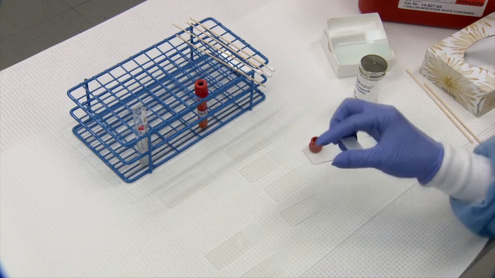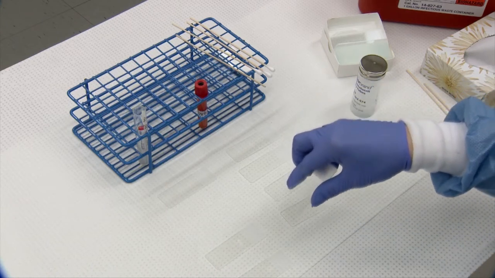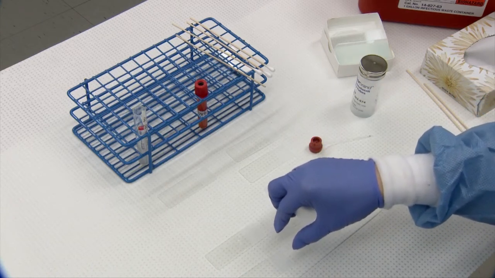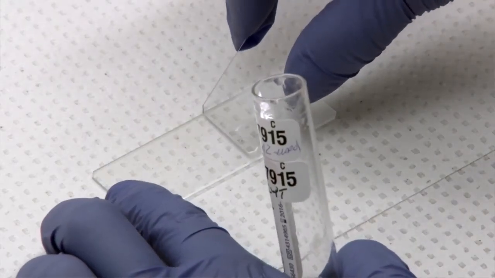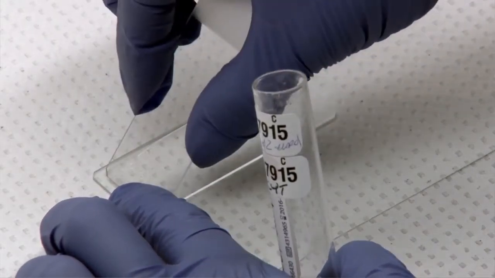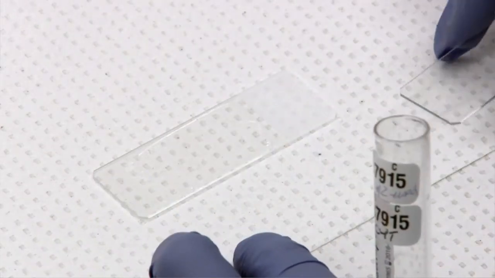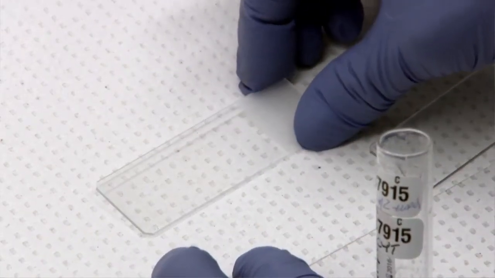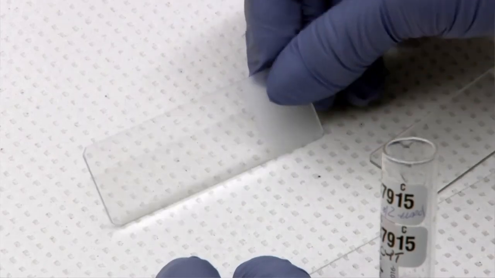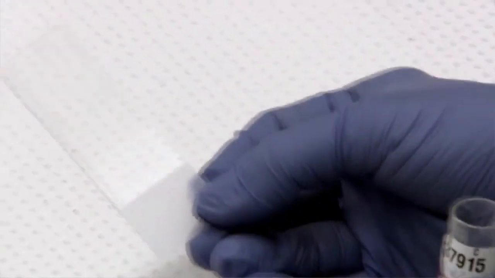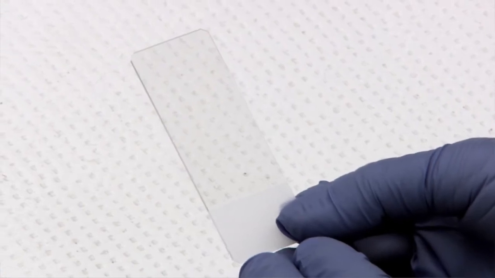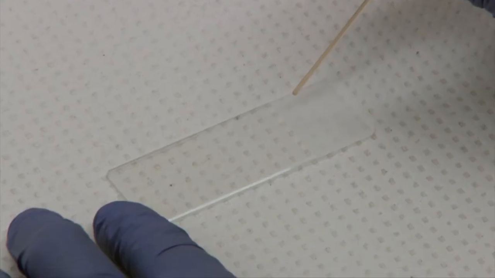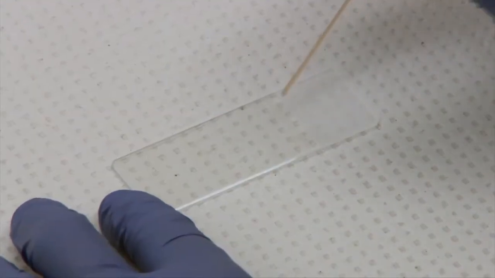So the direct smear, hold your spreading slide very vertically in order to keep all the material on the slide. Just bring it into the drop and push it straight out. And that will be your direct smear. And then you will make a line preparation.